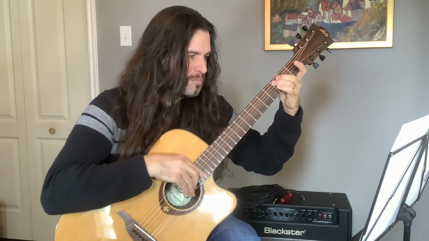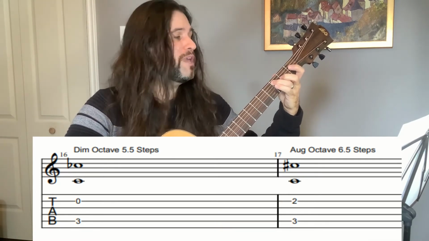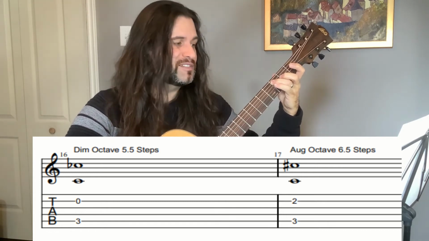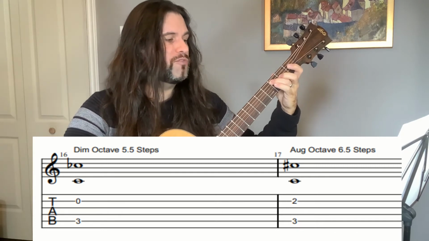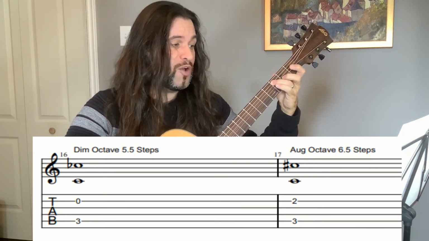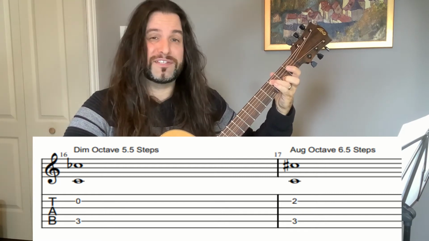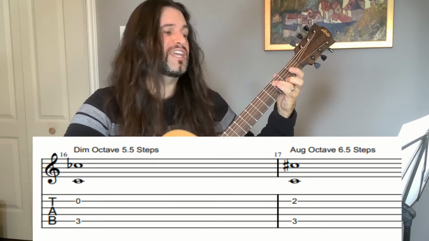Now we have the diminished octave here, which could be the same as the major 7, but it's written C and C flat. It's possible to write it like that. And we have 5.5 steps. And now we have the augmented octave here. Very tense. So 6.5 steps, I'm playing a C and C sharp.